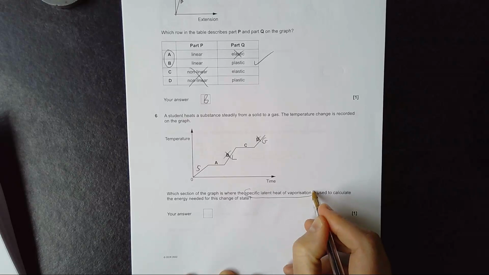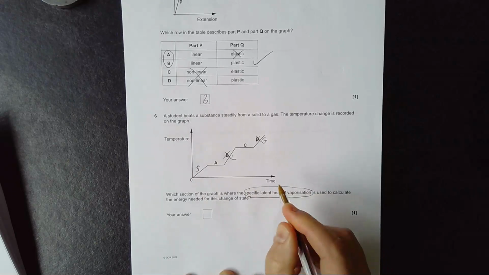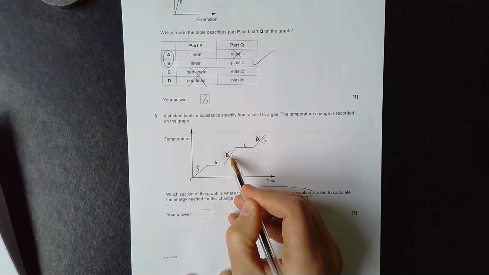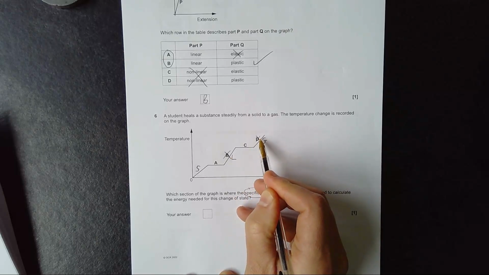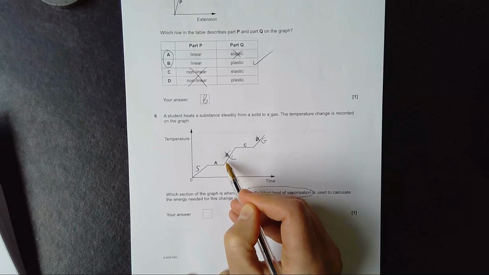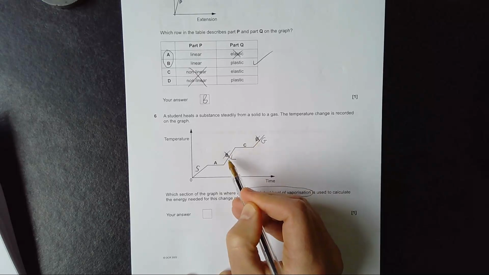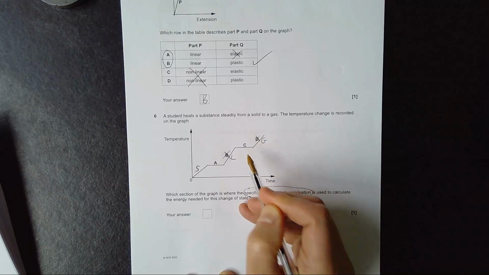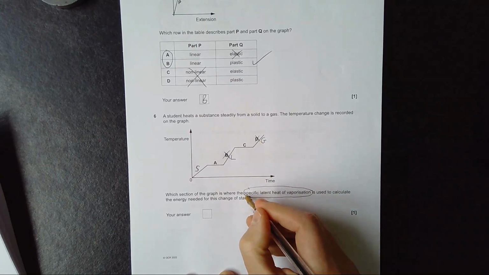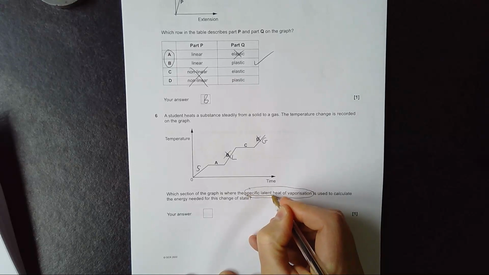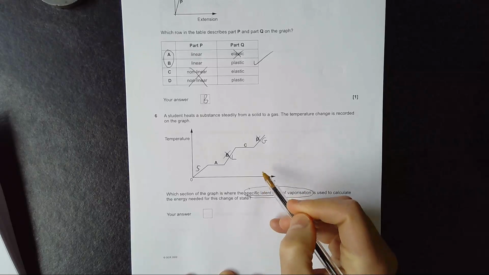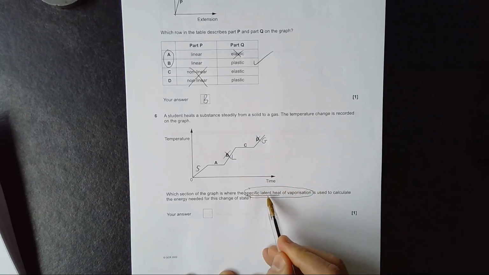So if we wanted to calculate the energy changes for sections B and D, we'd use the specific heat capacity of the substance as a liquid and the specific heat capacity of a gas. So whenever you're heating something up and the temperature is increasing, to work out the energy transfers, we use specific heat capacity. But when we're talking about latent heat, we're talking about a change of state rather than an increase in temperature. We're talking about a change of state.